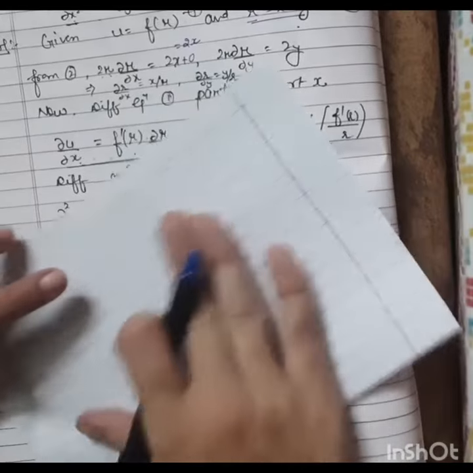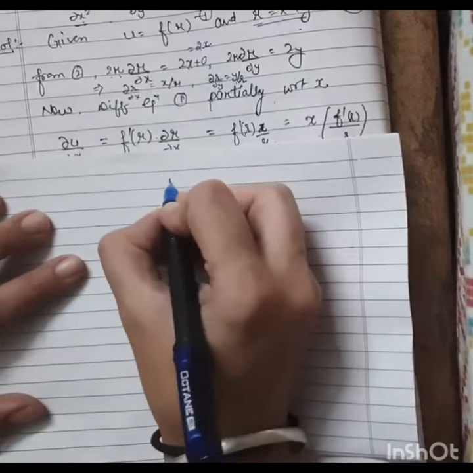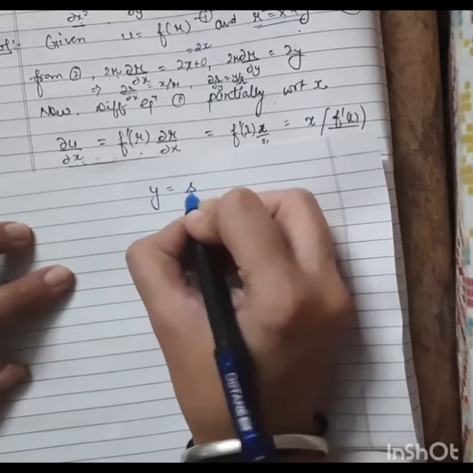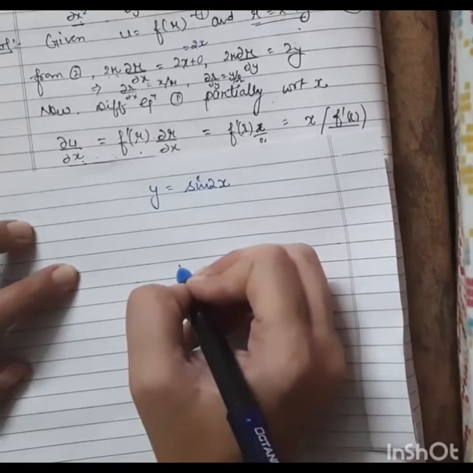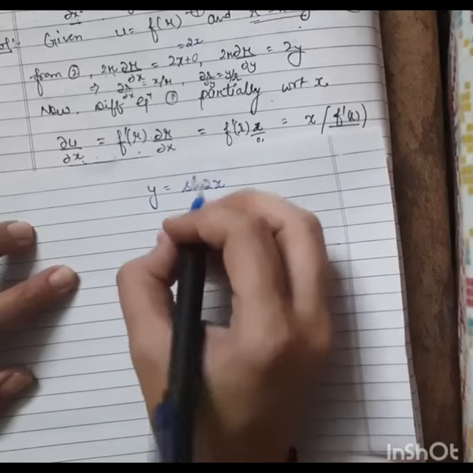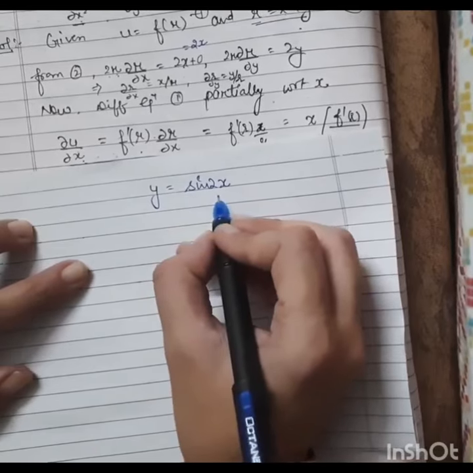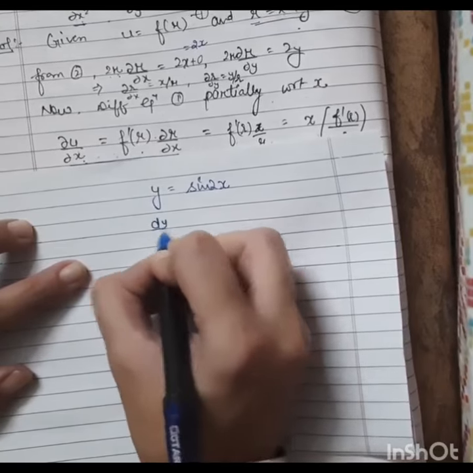If you recall, whenever we were solving some formulas for functions, like y equals sine 2x, this is a common function for which we have already solved the differentiation, for dy by dx.